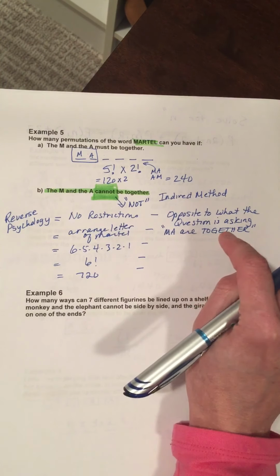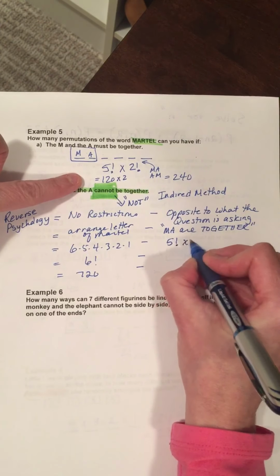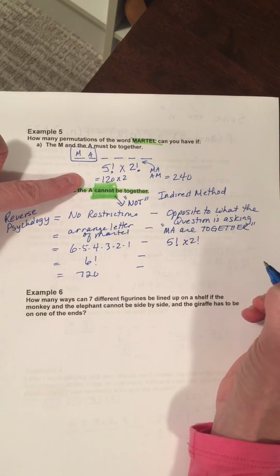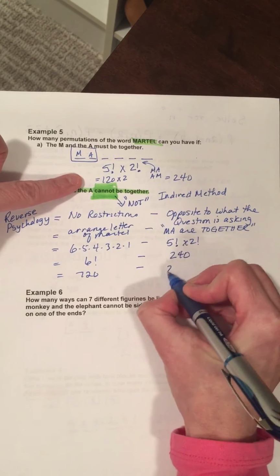So by putting them together, I just did that in part A. It was a 5 factorial times 2 factorial, or 240.